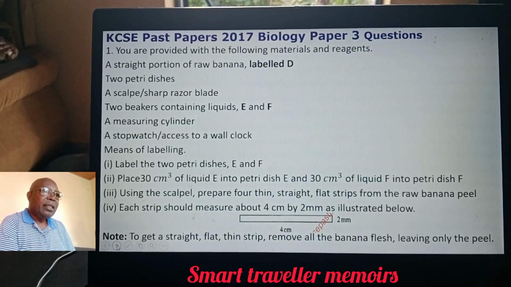In question 1, you are provided with the following materials and reagents: a straight portion of raw banana labeled D, 2 petri dishes, a scalpel or sharp razor blade, 2 beakers containing liquids E and F, a measuring cylinder, a stopwatch or access to a wall clock, means of labeling.